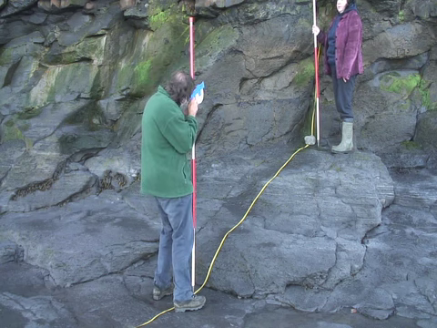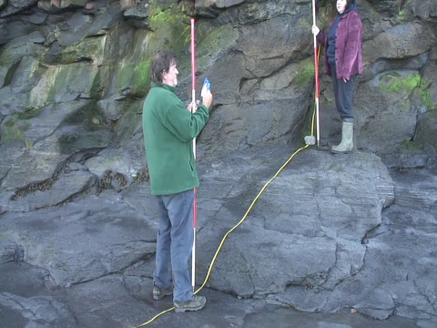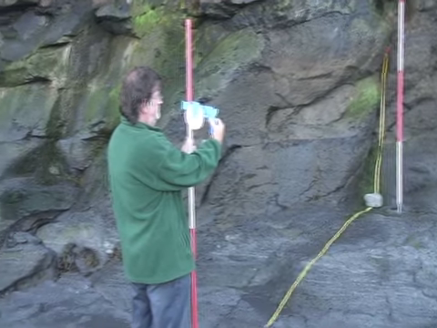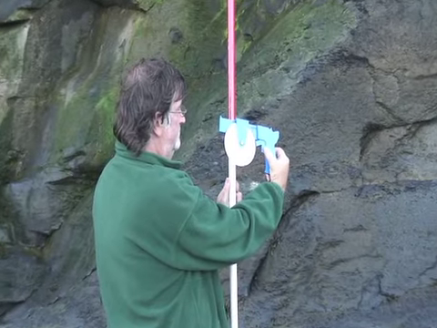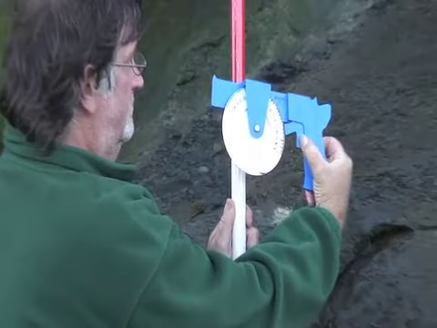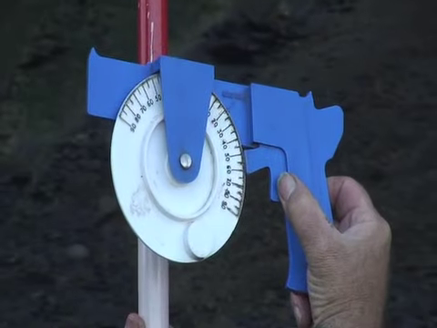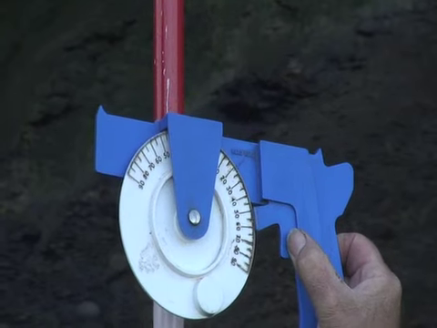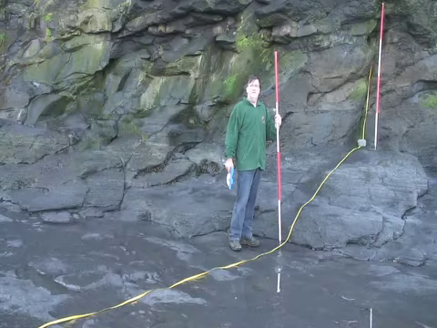So the 2 ecologists are finally in position and the clinometer reading is being taken, and we're homing in on it there. You can see the reading on this occasion. It says read here is about 21 degrees. So it's a 21 degree slope downwards from the first point to the second point.